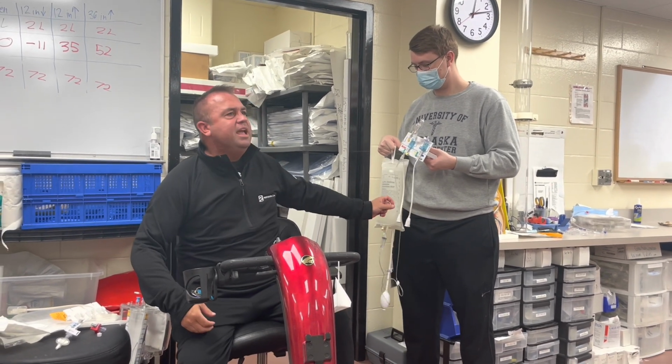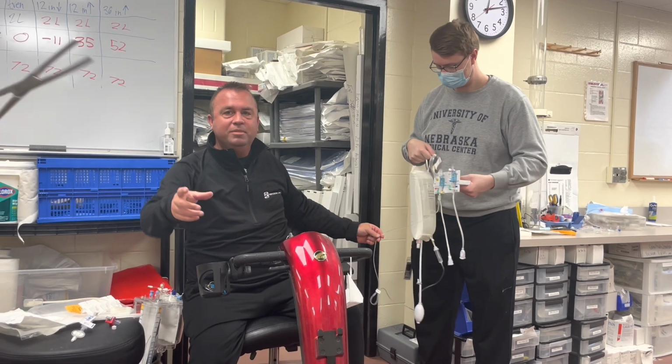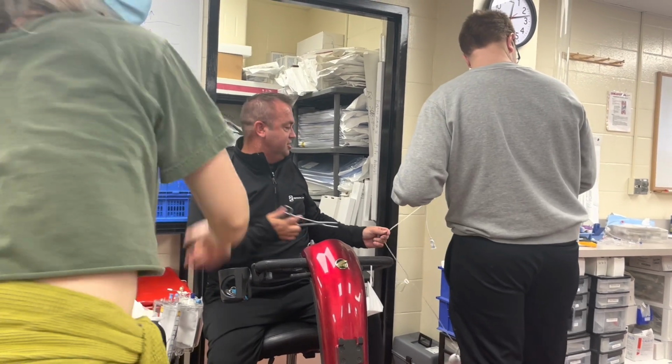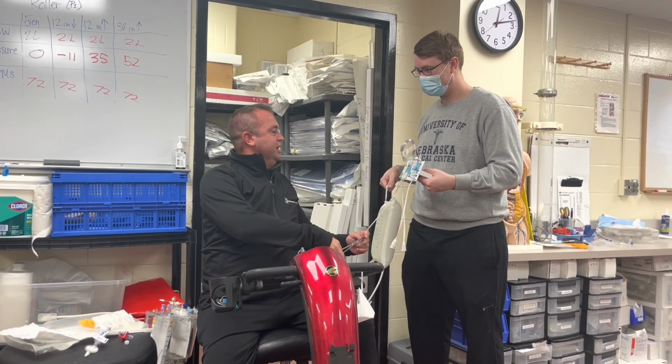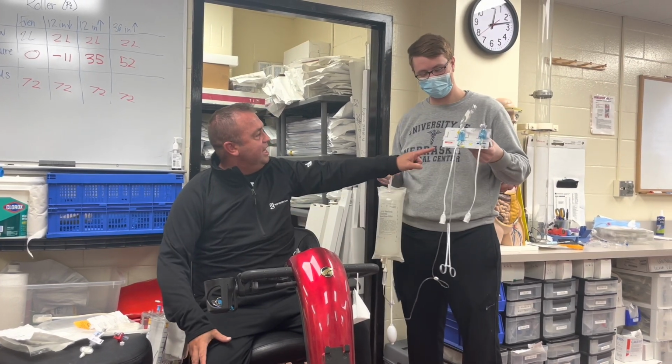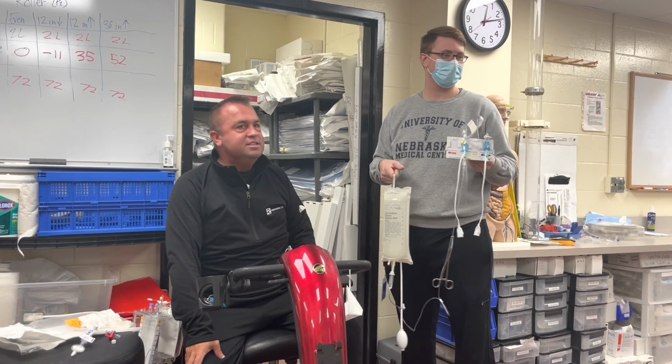Give me a clamp there. Give me a clamp behind you, will you please? Here, I got him. Stop! So I'm going to clamp this. So it looks like we have a pin-sized hole in this transducer, doesn't it?